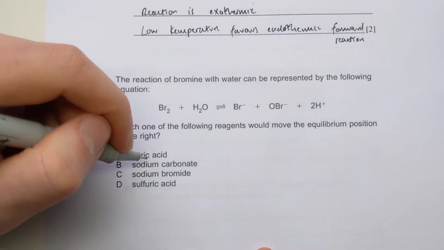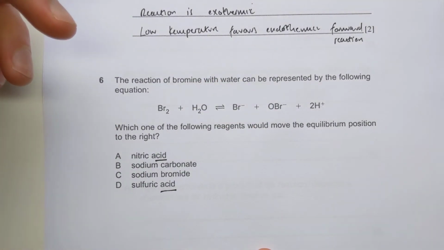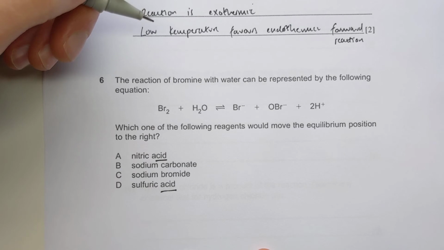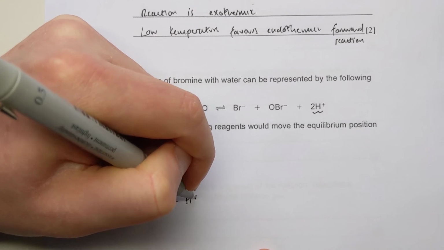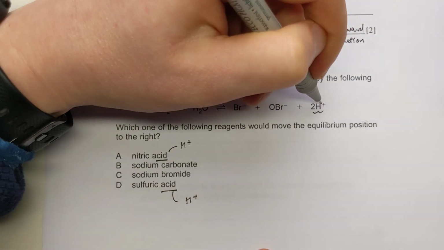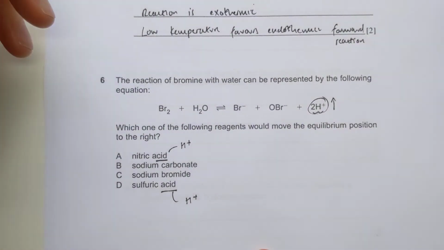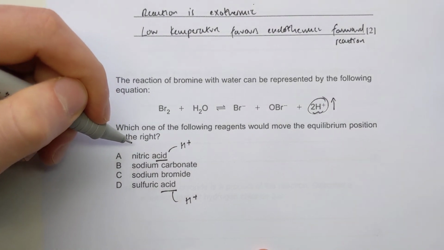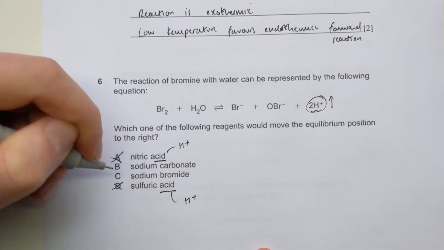A and D you probably put in the same bracket. Nitric acid and sulfuric acid are not found in this equation, but a certain part of the acid is. What you hopefully remember from before is that acids always produce hydrogen ions, which are in the equation. So nitric acid makes H+, sulfuric acid makes H+. So if I add either nitric acid or sulfuric acid, I'm increasing the amount of H+ I've got. If that increases, the equilibrium wants to use it up. To use that up, it's going to move to the left-hand side. So that rules them both out because the question is asking about moving to the right-hand side. So increasing H+ is not going to do that. A and D are both out.